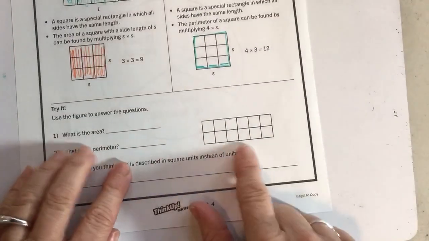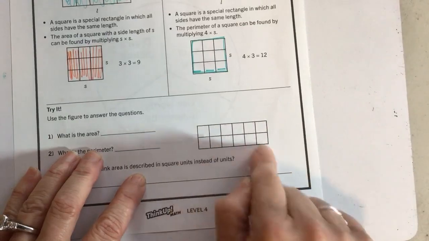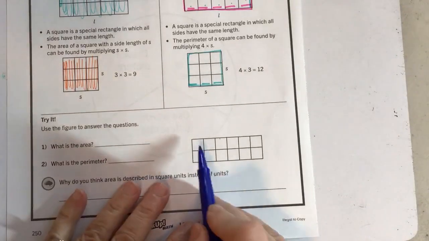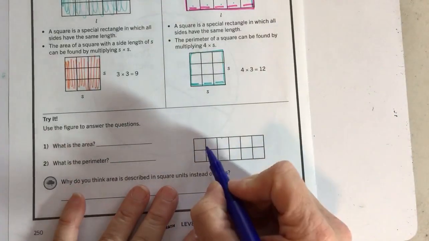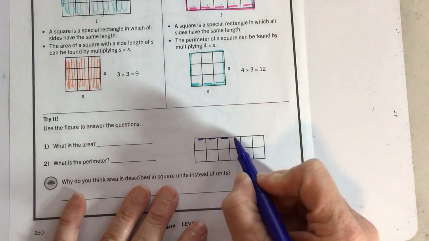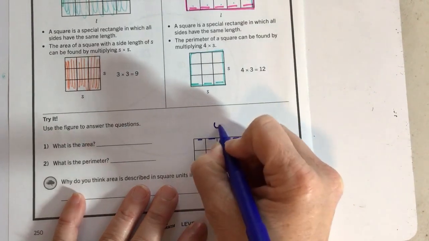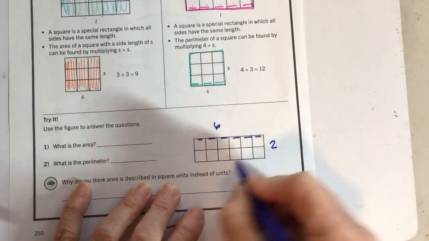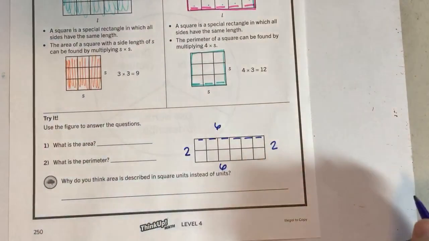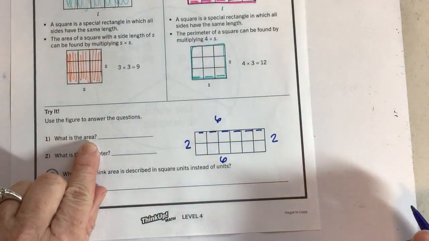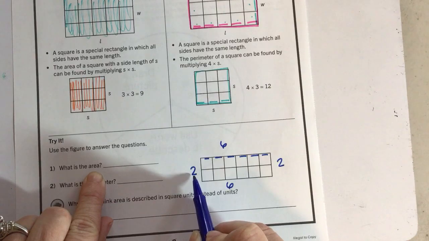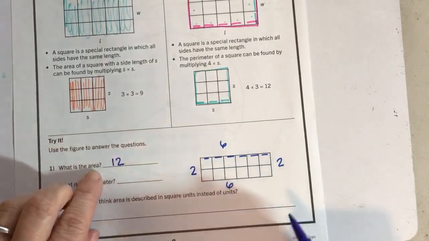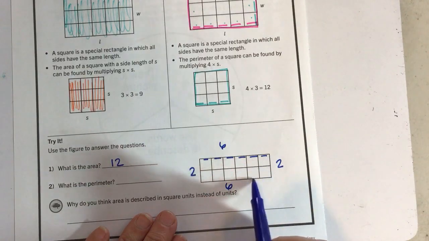All right, so it's asking us really simply, what is the area of this figure right here? Well, there's a couple things you could do. You could say, oh, that's easy, I'm just going to count them. If you count all of them, that would give you the area. But you could also look at it this way. This is 1, 2, 3, 4, 5, 6, and 2. So for area, we learned that it is the length times the width. So the length is 6 times the width is 2, which would be 12. And to check ourselves, 1, 2, 3, 4, 5, 6, 7, 8, 9, 10, 11, 12.